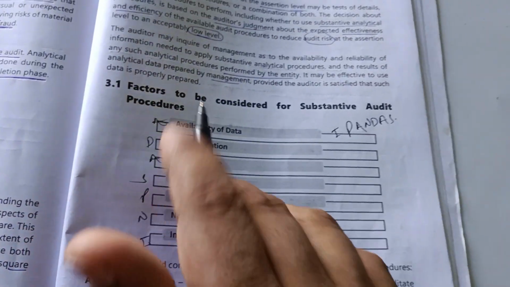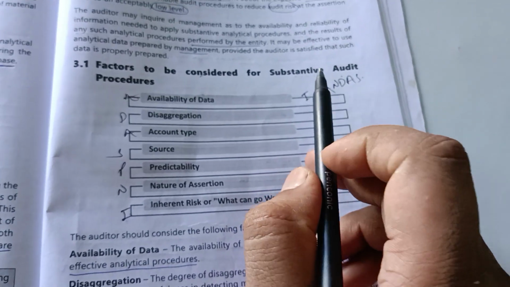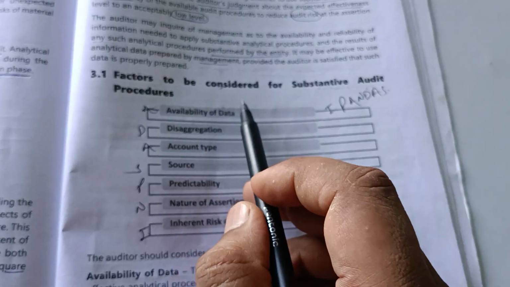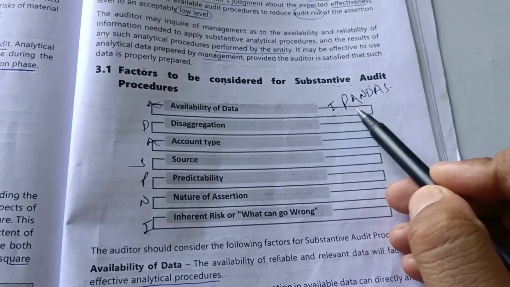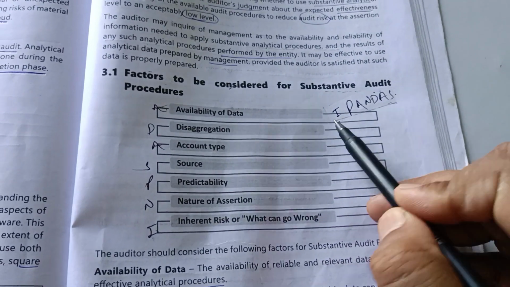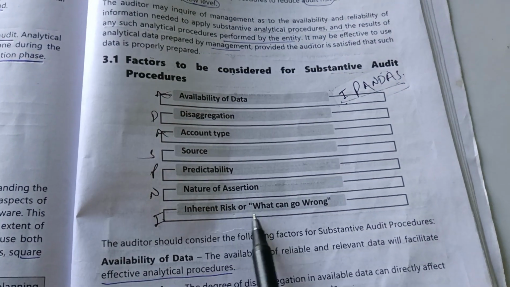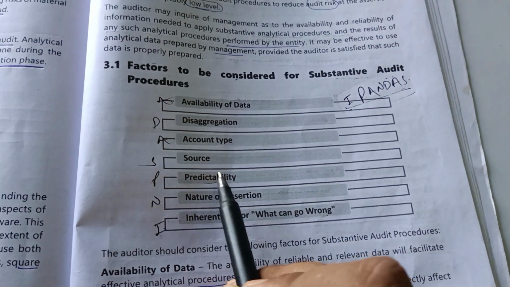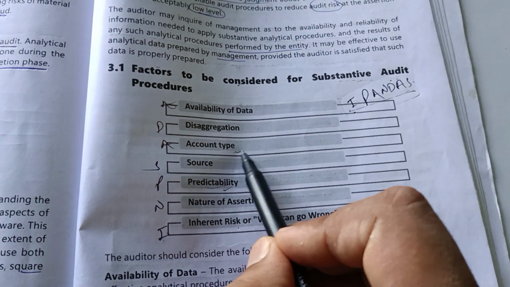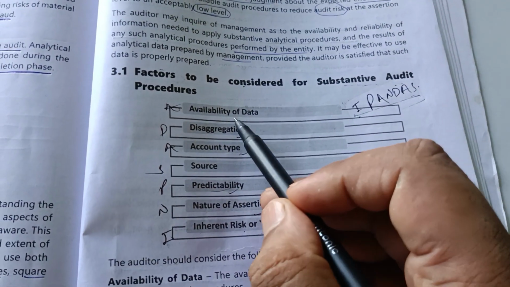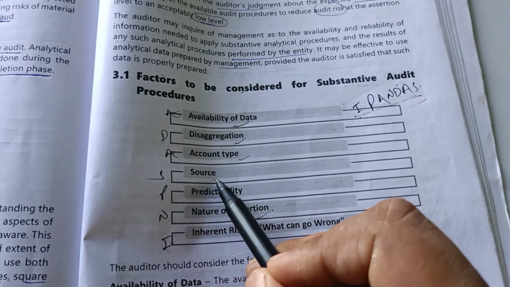What are the factors to be considered for substantive audit procedure? I have made a mnemonic word here: I PANDAS. I: inherent risks, or what can go wrong. P: predictability. A: ability of data. N: nature of assertion. D: disaggregation. A: account type. S: source.